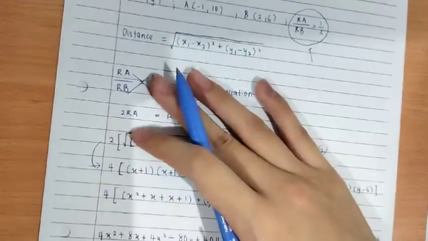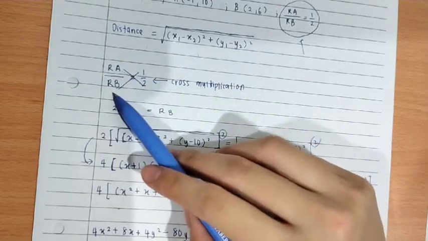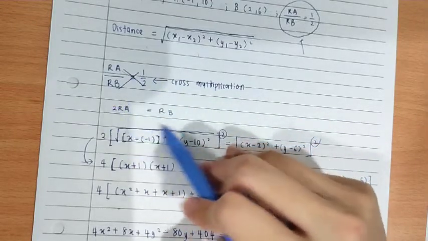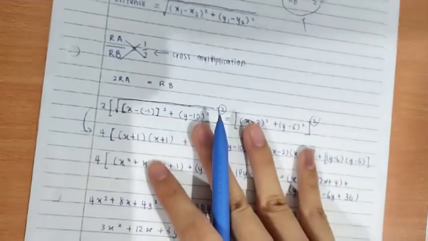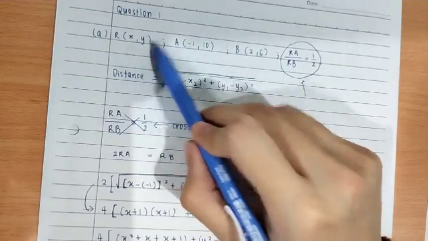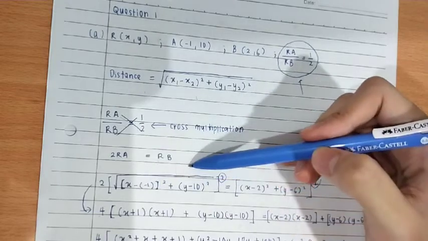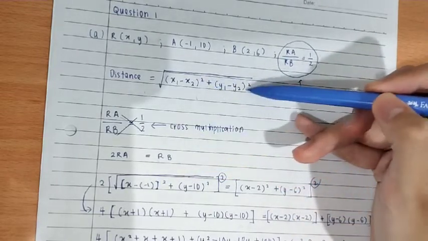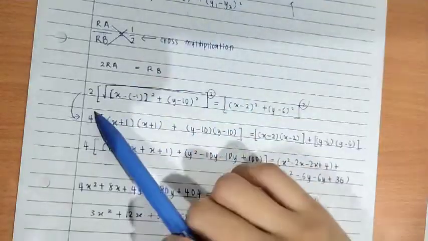So how do we want to do that? We use the cross multiplication method. Then you just cross and multiply, so the answer will look like this. But this one is not complete yet. Then you have to substitute the coordinates into this equation and use the distance formula. So it will look like this.